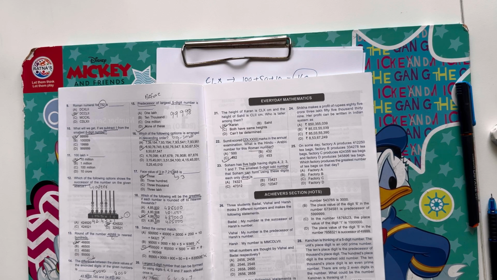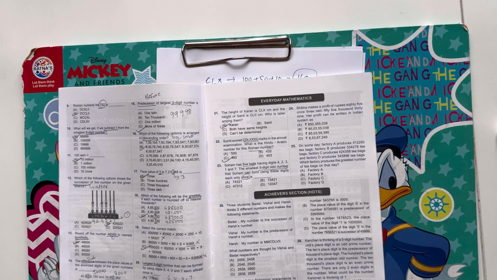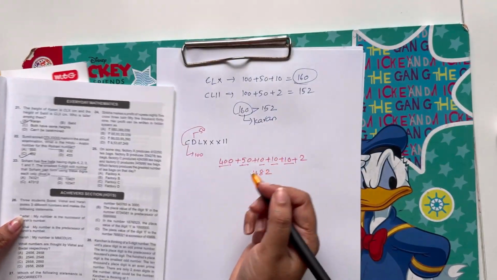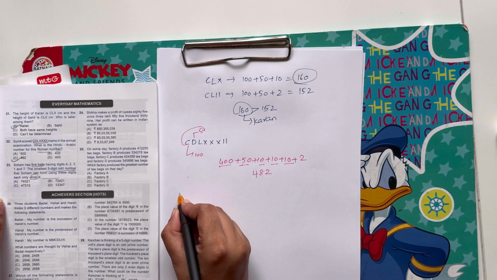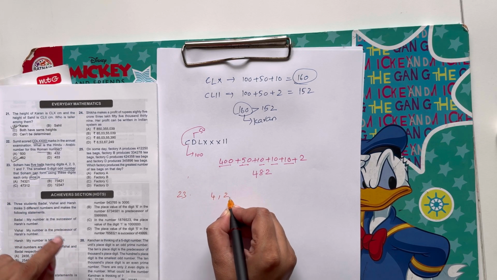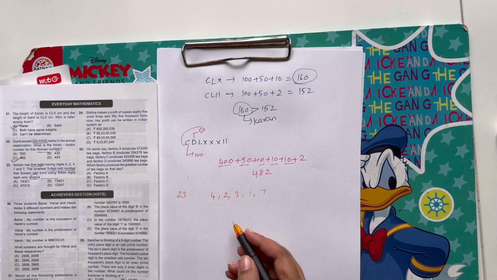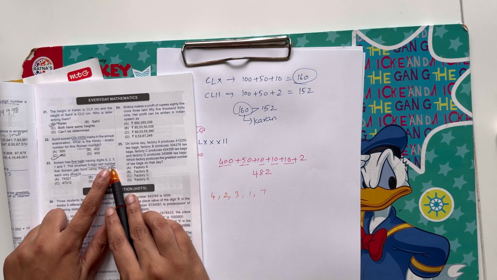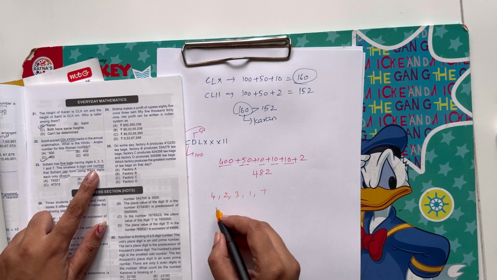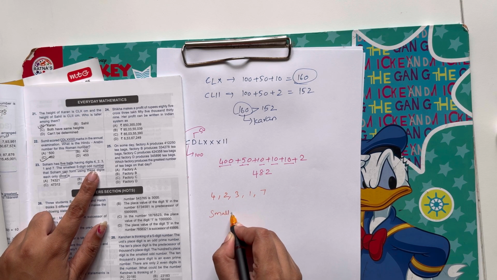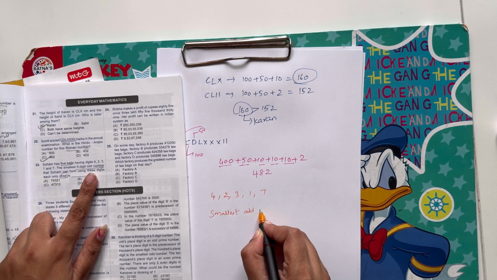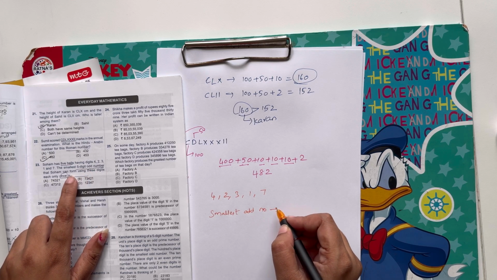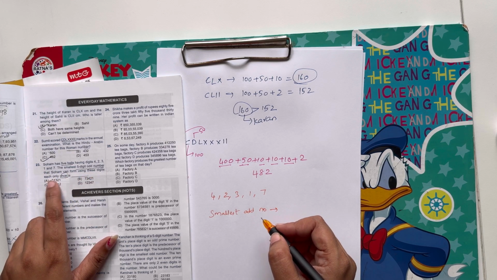And it is clearly given it's an odd number, so the ending number should be odd. So how do you find this? The numbers given for question number 23 are 4, 2, 3, 1 and 7. And the instruction is that we need to find the smallest 5-digit odd number, formed using these digits.